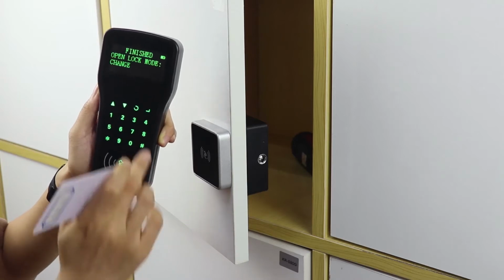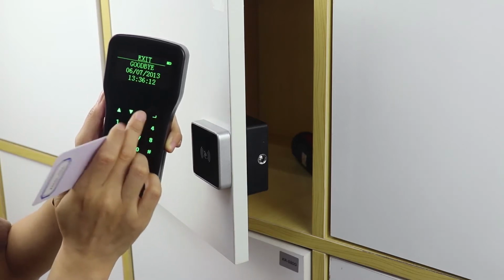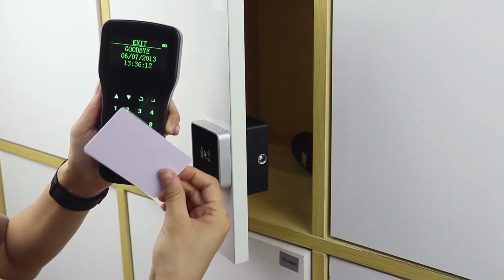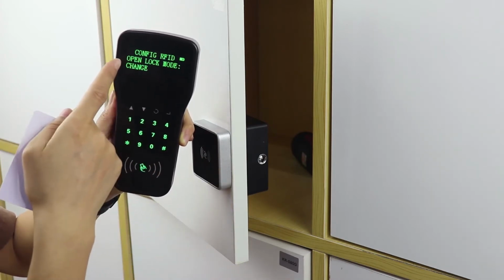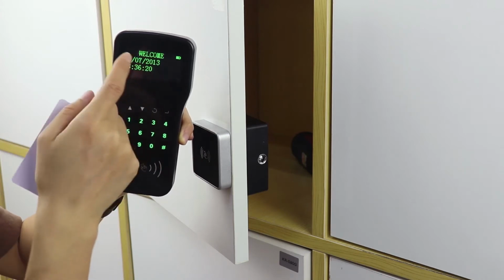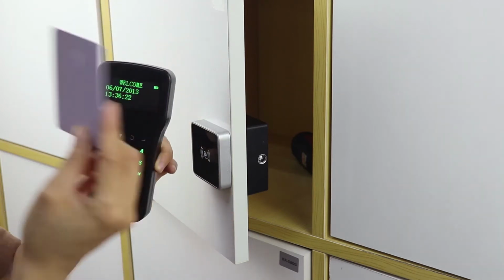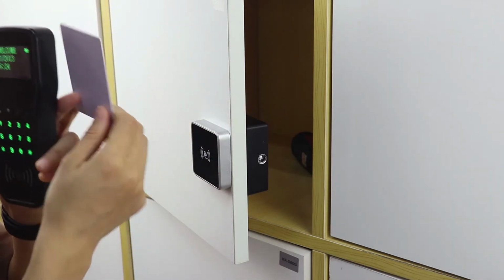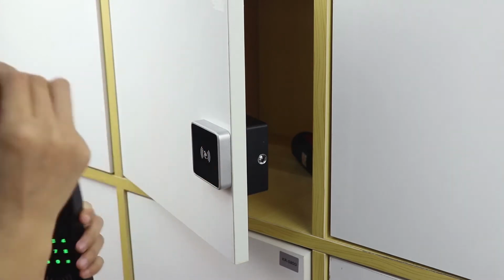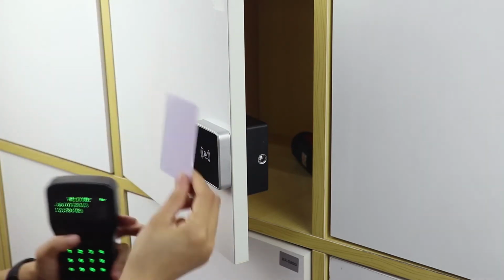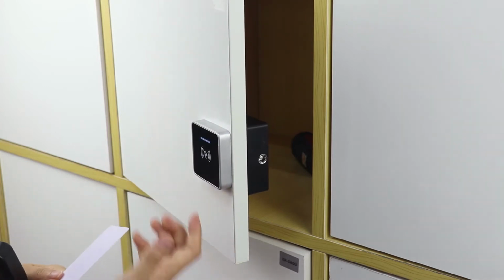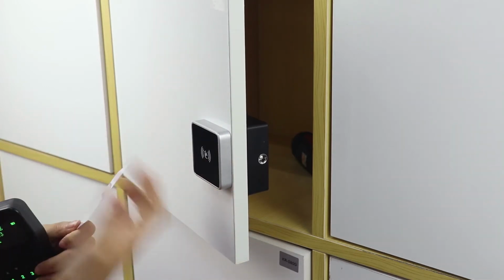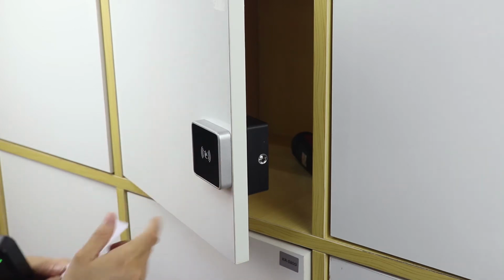Finished. Back to menu. And then swipe this card on the handset machine. It will show change lock mode card, so it means the mode card was set successfully. And then swipe this card on the lock. This lock will be a mode card for this lock.